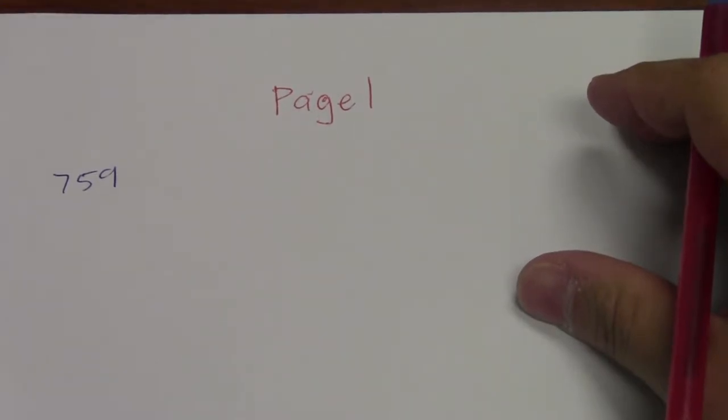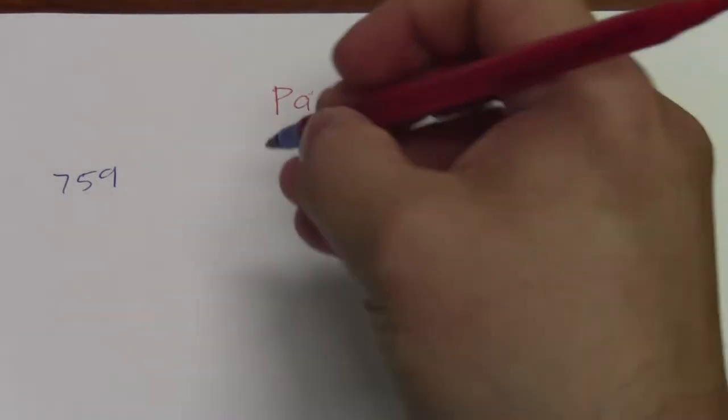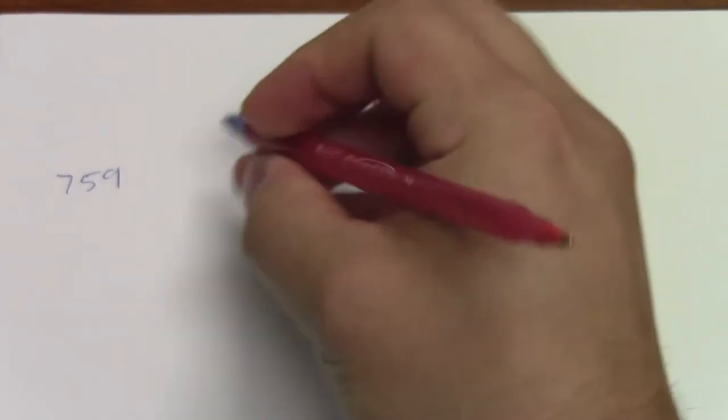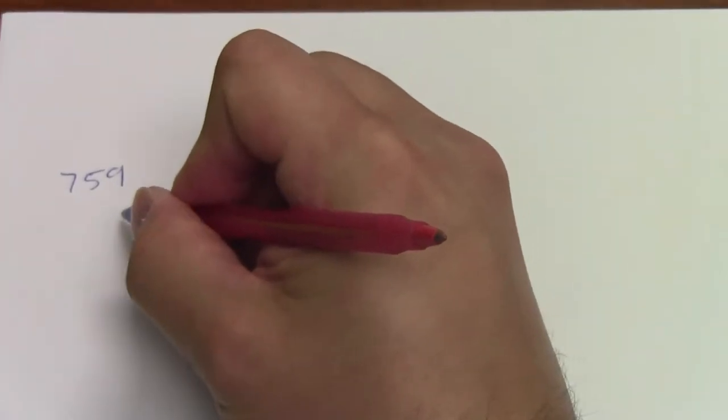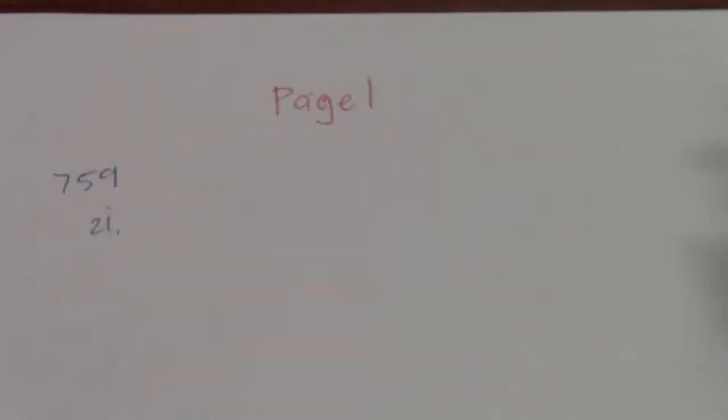We're going to be doing just a few different types of problem. Solving by addition method. That's what we're doing this week. So as an example, this is page 759, number 21. These are just a few examples that you'll see on the test.